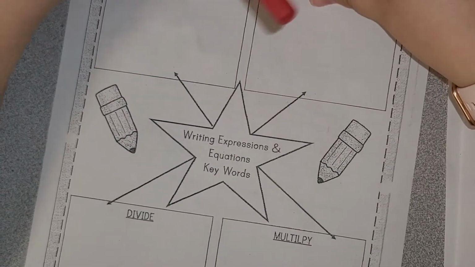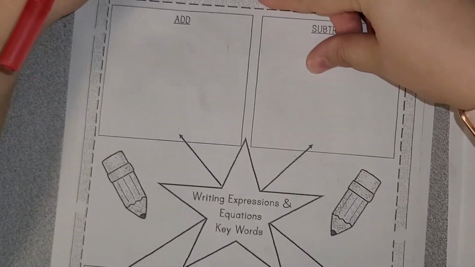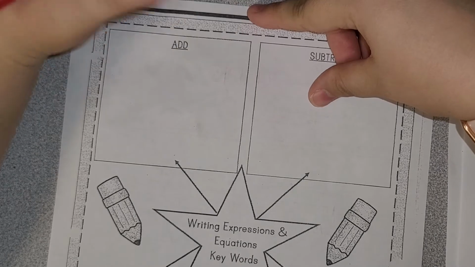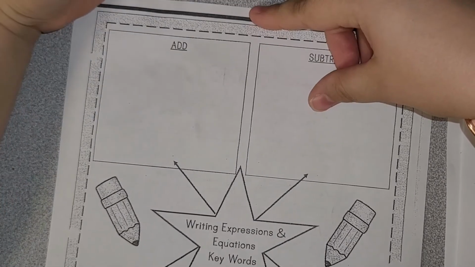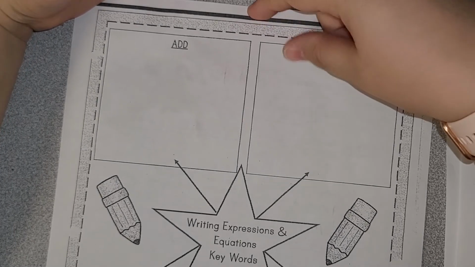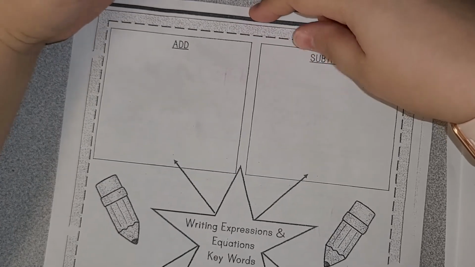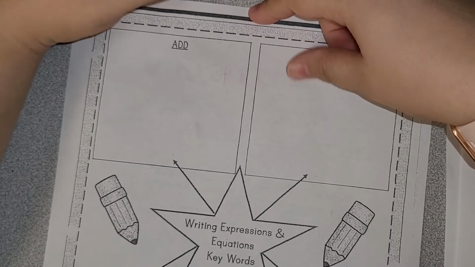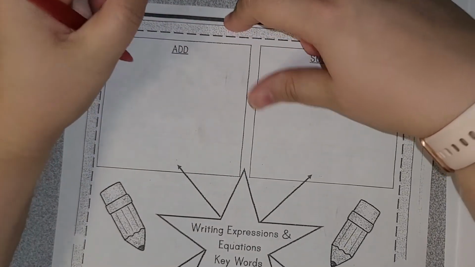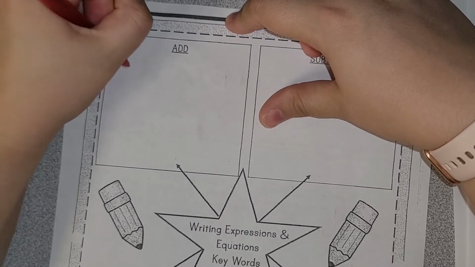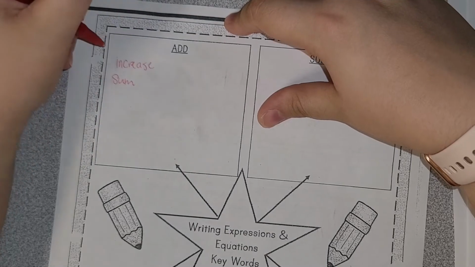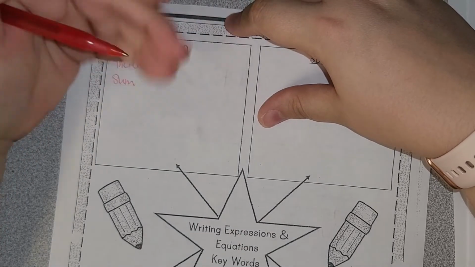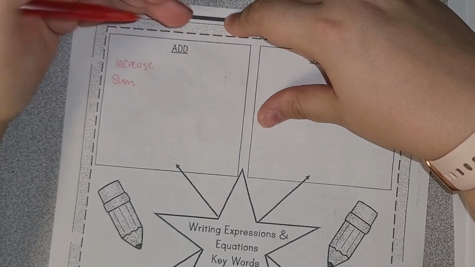Flip over your notes. Let's talk about some expressions and how to write them. Now, here's the deal. We've got all sorts of words that mean all sorts of stuff. But there are some specific words that mean addition or subtraction, division or multiplication. With addition, things like if I say increase or sum, those kinds of words mean that I'm going to be adding.